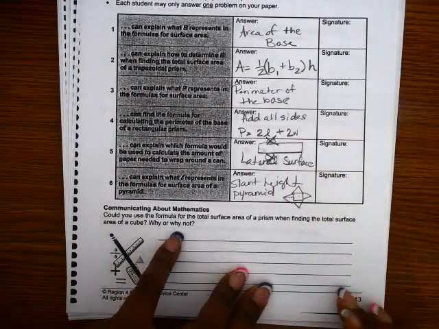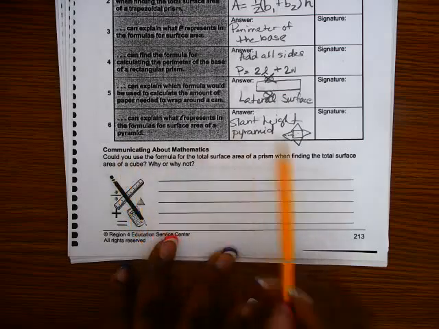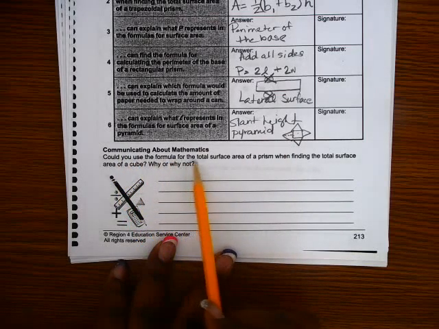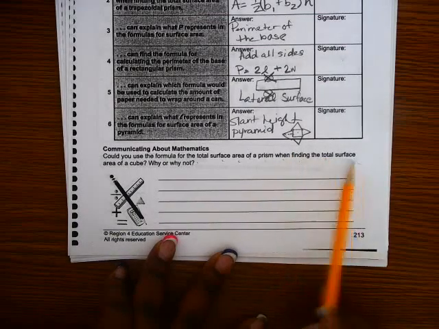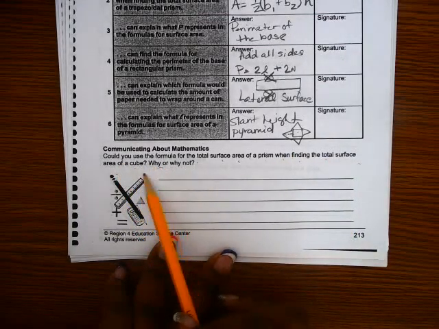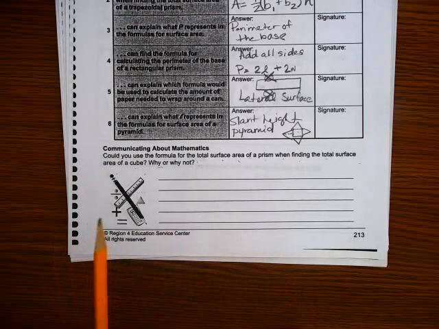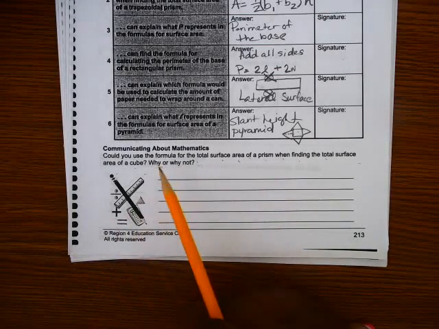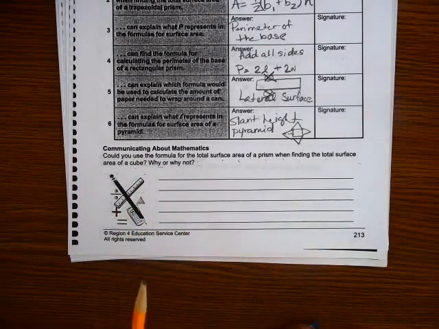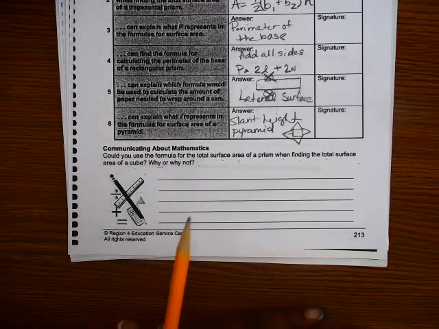You should have gotten signatures from all your peers. And now, answer the question. Could you use the formula for the total surface area of a prism when finding the total surface area of a cube? Why or why not? This is a grade, so make sure that you answer this question. See you next video.